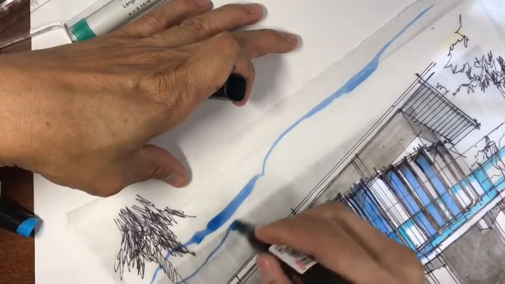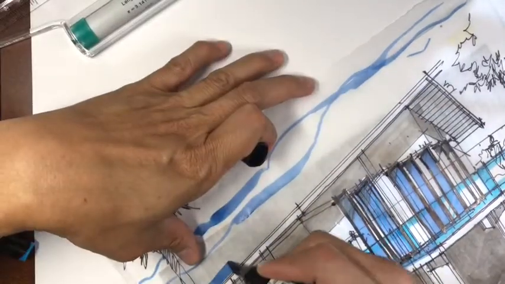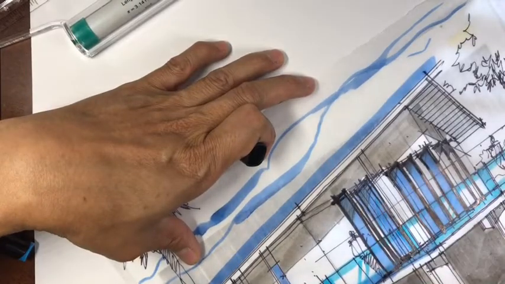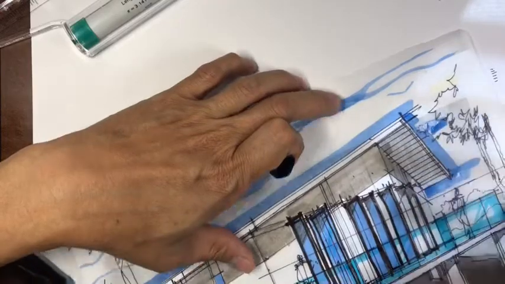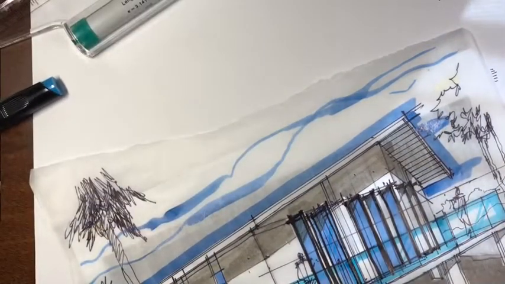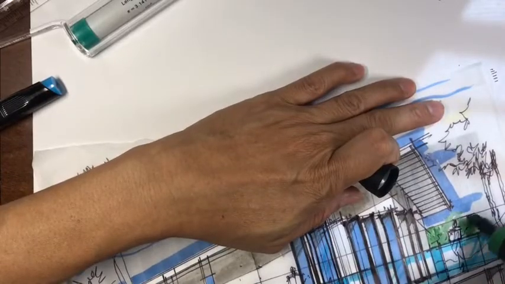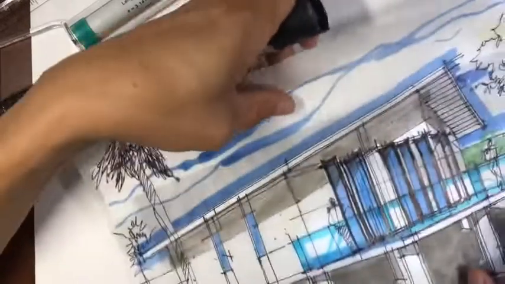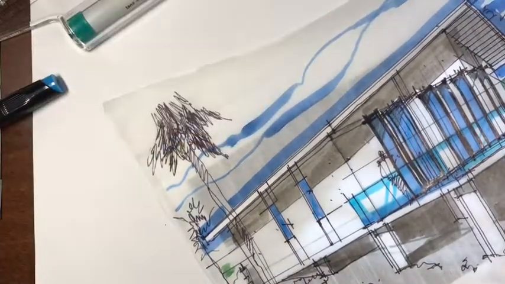Let's do the sky. You're going to make some quick straight strokes where we roll our marker pen, so you'll have interesting lines. Okay. Put some marker pen around the building to emphasize, to see the outline of the structure.